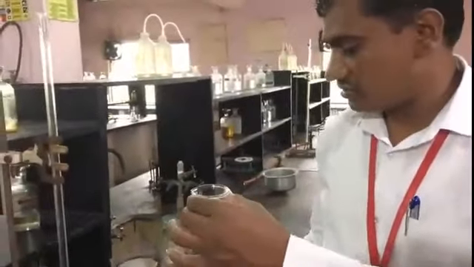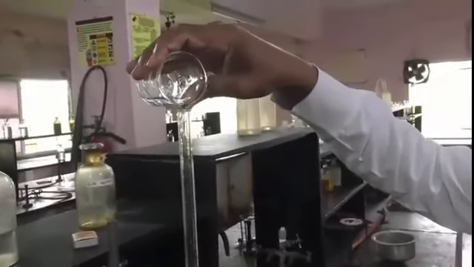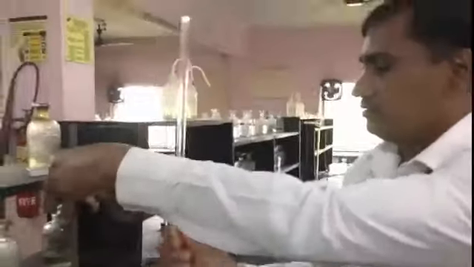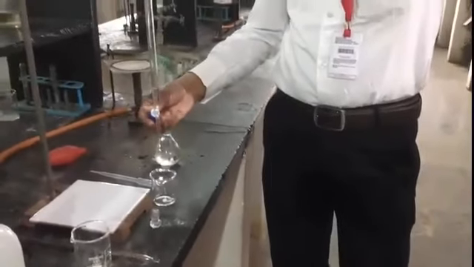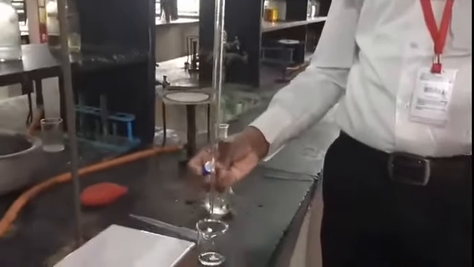So I first rinse this burette. Take a few ml of sodium thiosulphate solution, then rinse the burette with it. After rinsing, you have to remove this content, so in this way we rinse the whole burette.